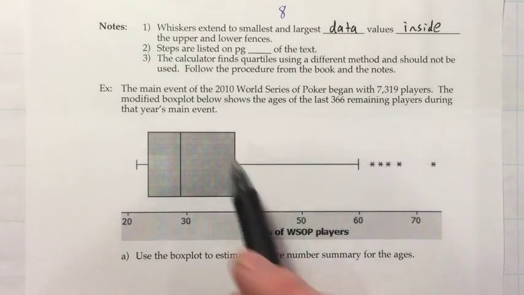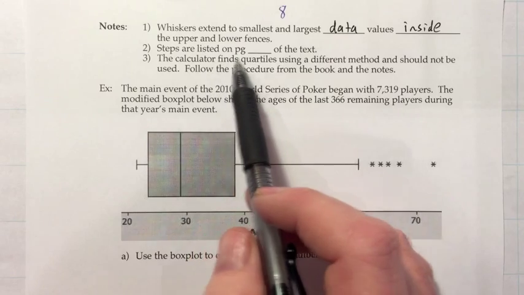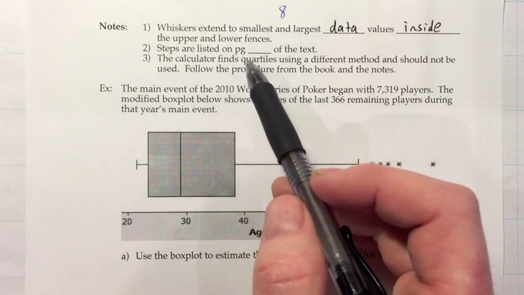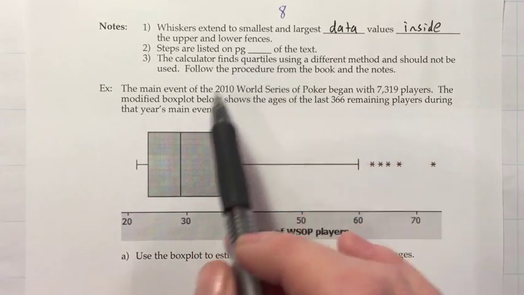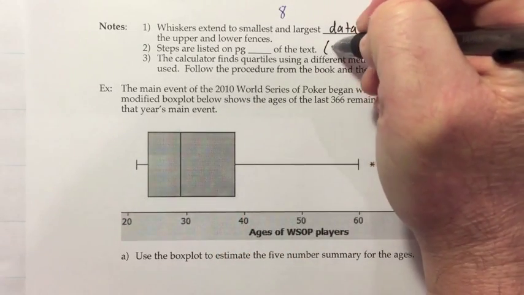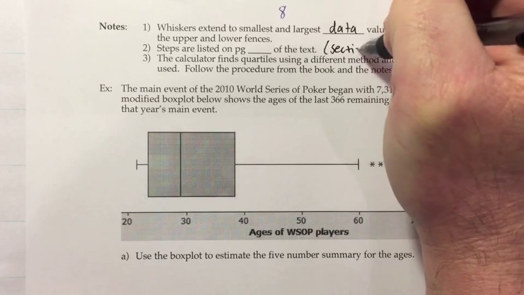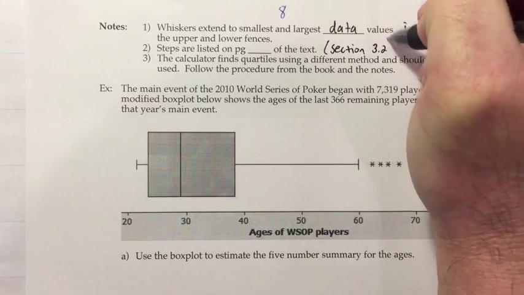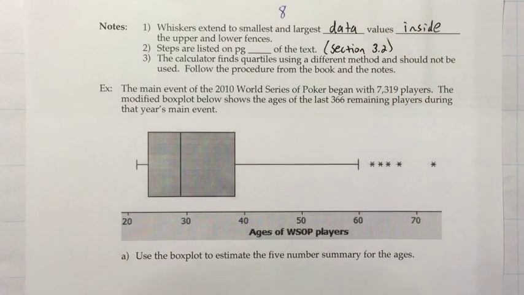Now I just talked through the example here. The steps are listed out in the text. I'm not going to list the page number here because that can change from semester to semester, but it is located in section 3.2. You can see the step-by-step method there. And then it's also worth noting that the calculator does find quartiles, but it finds them using a different method, and so it shouldn't be used. When you're doing quartiles, make sure you use the methods that are in the book.